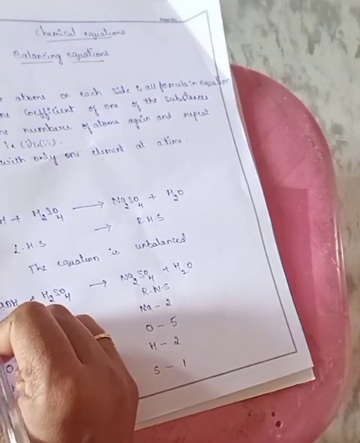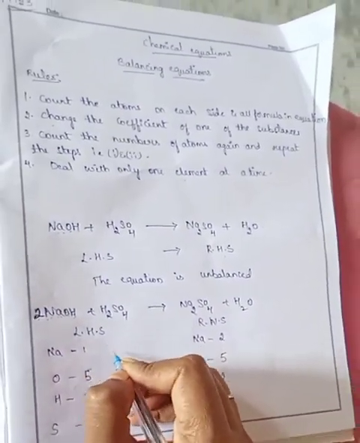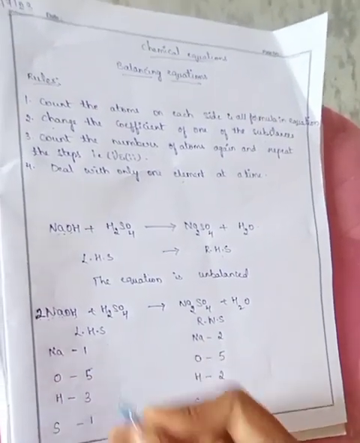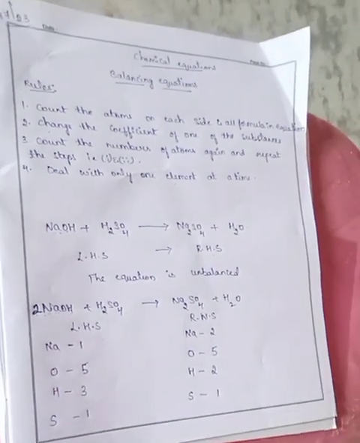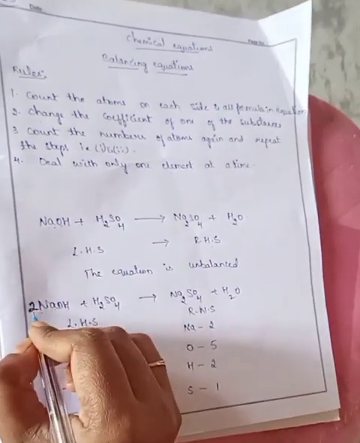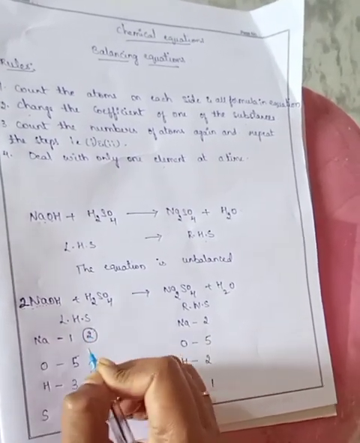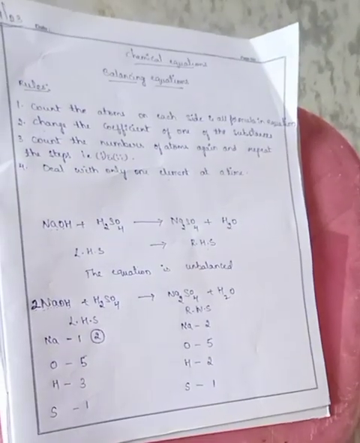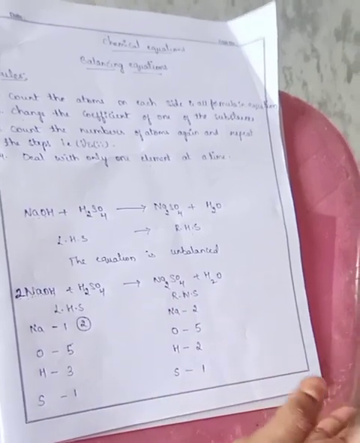After applying the number, you have to keep the number here and then circle the number. By circling, when we are correcting, we may know that this is the end number after balancing. Then you have to write the equations. That means after applying 2, you have to write here 2 and circle the number. That means we will know that this is the balanced number. So you have 2 sodiums, 2 sodiums. The equation is balanced.